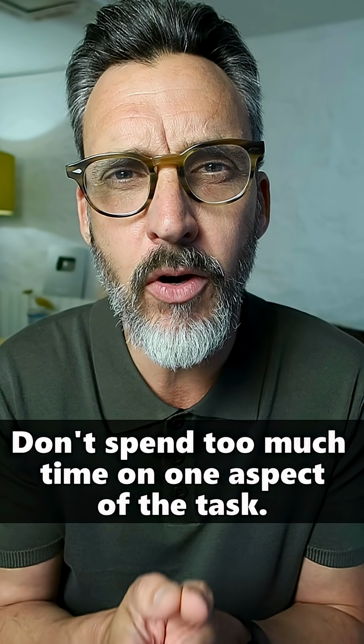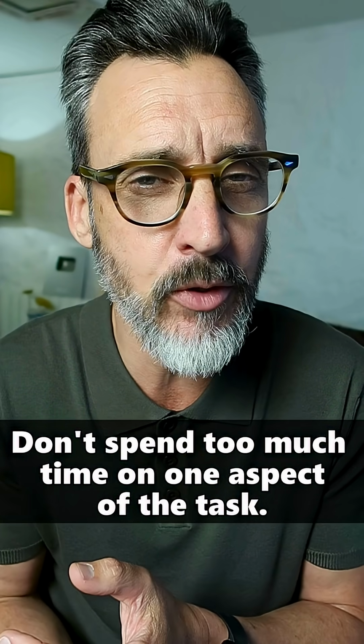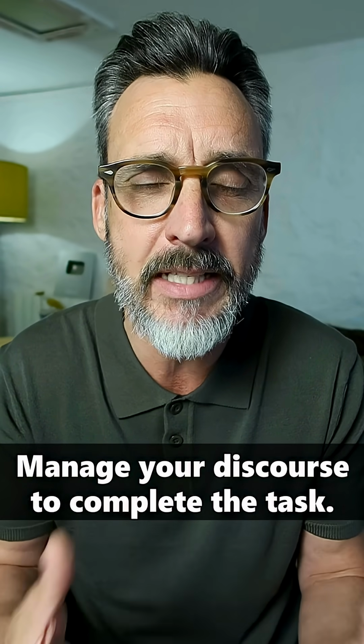And the third tip is don't spend too much time on one particular aspect of the task. So don't spend too much time comparing, don't spend too much time on the first question, and don't spend too much time on the second question, because the reason this task is so difficult is that you only have 60 seconds to complete it. If you had 5 minutes, it would be easy, but you need to be able to manage your discourse in a way that you are able to complete the whole task.